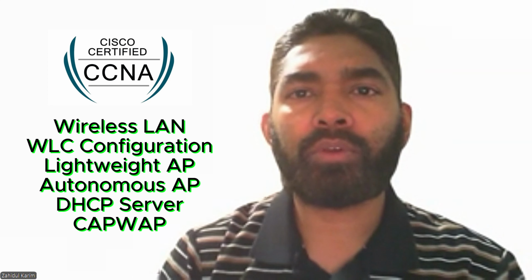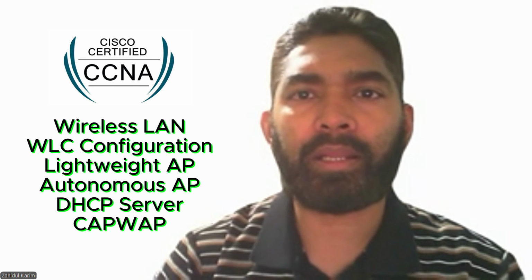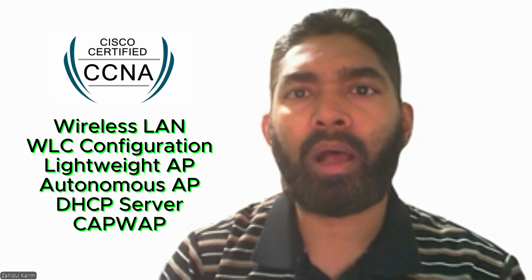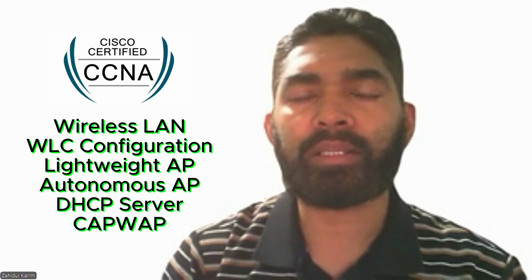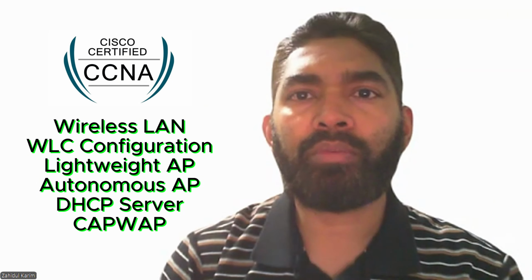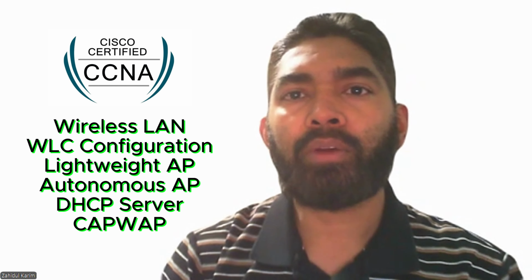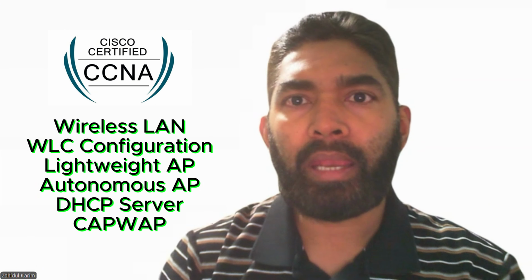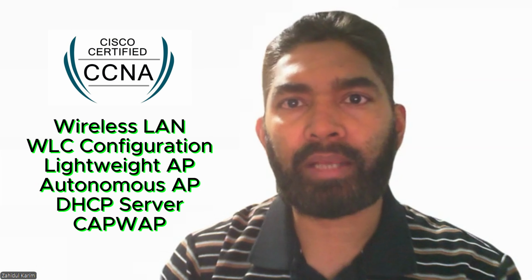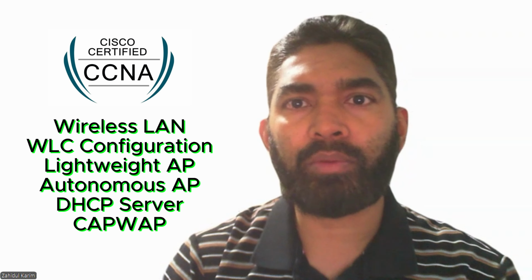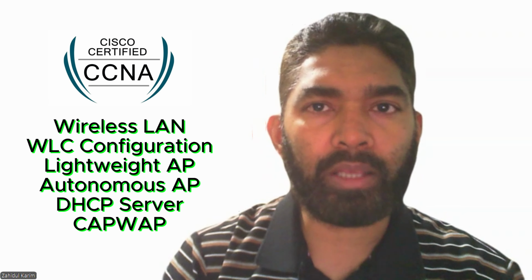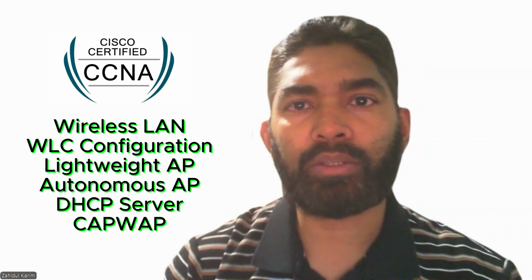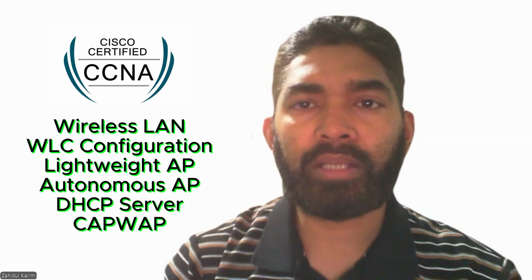Hello everyone, in this section we're going to discuss how to configure a wireless local area network. To build a wireless local area network, we need a WLC. So we're going to have a look at how to configure a Cisco WLC, or wireless LAN controller. After that, how to configure a lightweight access point, how to configure an autonomous AP, and also how a DHCP server functions, and how to join a client to a lightweight access point, and how a lightweight access point communicates with the WLC. We're going to see the CAPWAP protocol as well. So overall, in this video, we're going to see in detail the Cisco wireless local area network configurations. So let's have a look in detail.